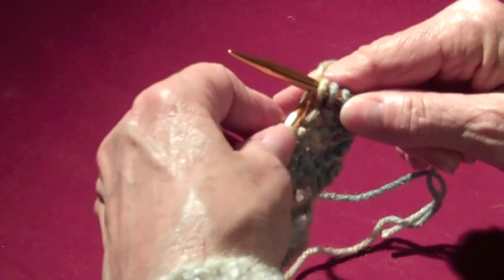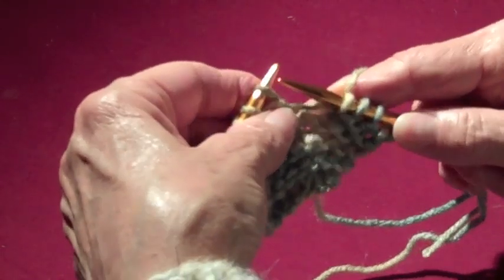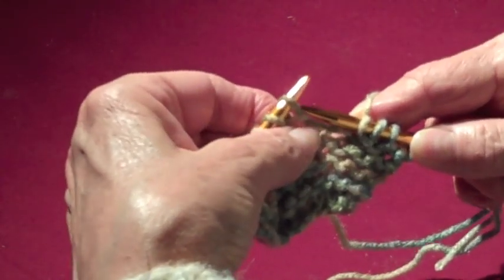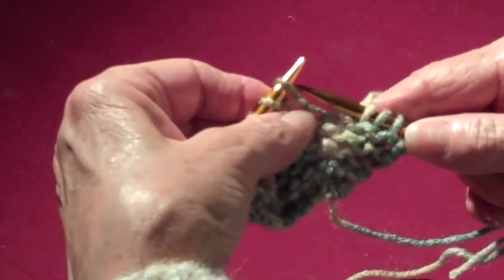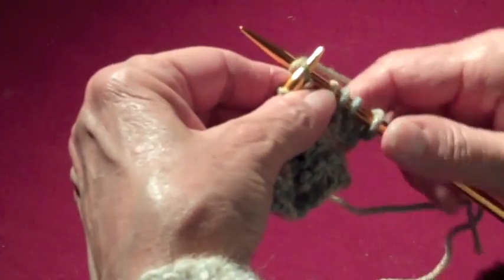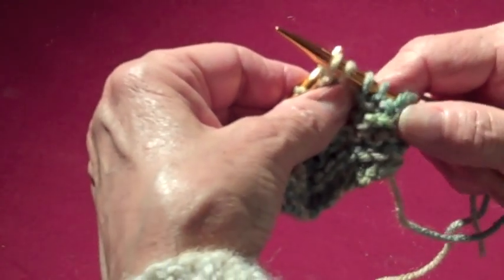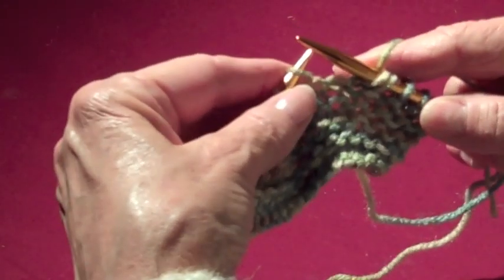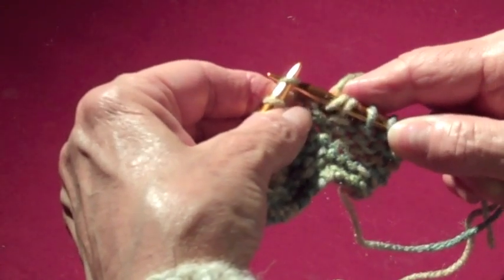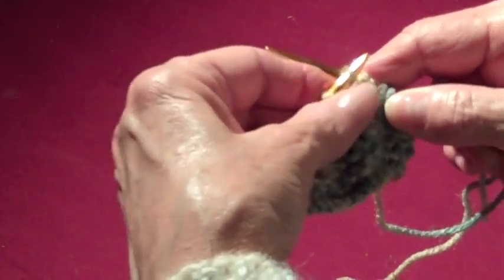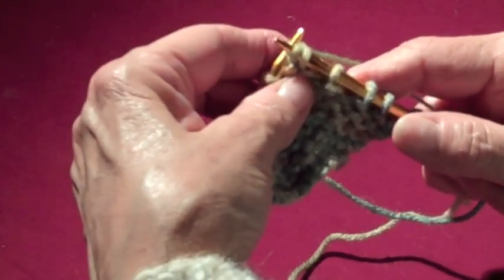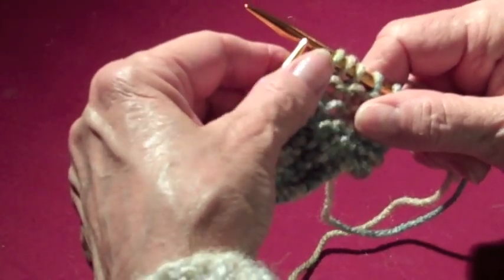Another reason, if you knit your stitch from the back of the loop, then your stitch will appear crooked also. Your stitch should be knitted from the front of the loop. If you knit your stitch from the back of your loop, your stitches are going to appear crooked.